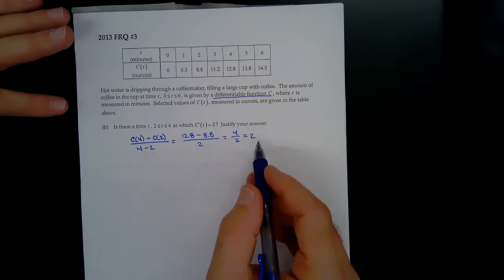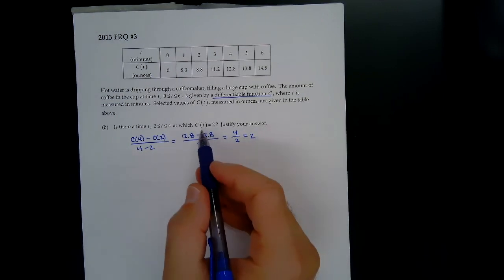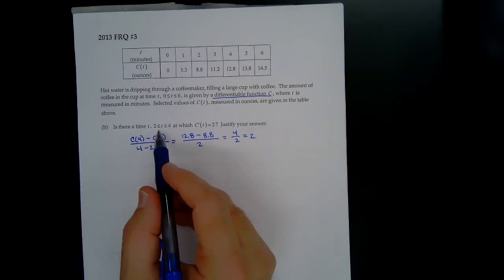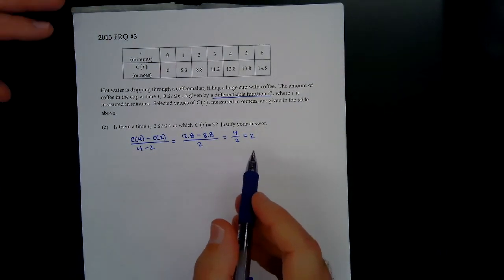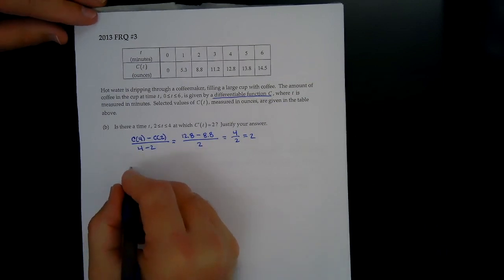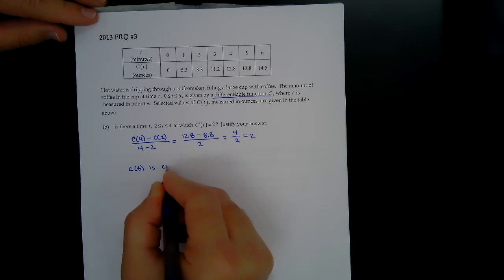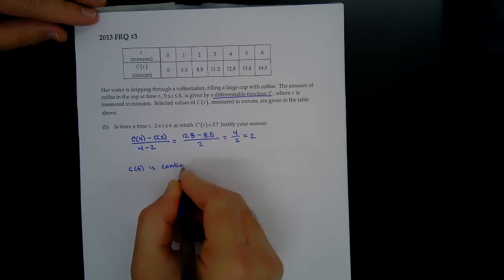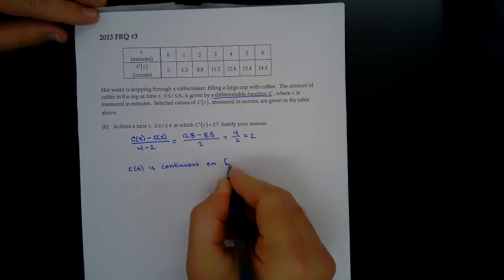All right, so that's the average rate. Because the average rate is 2, then we know, because it's continuous and differentiable, that there must be an instantaneous rate of change at some value of t in which it's equal to 2. So we would say C of t is continuous on the closed interval 2 to 4.